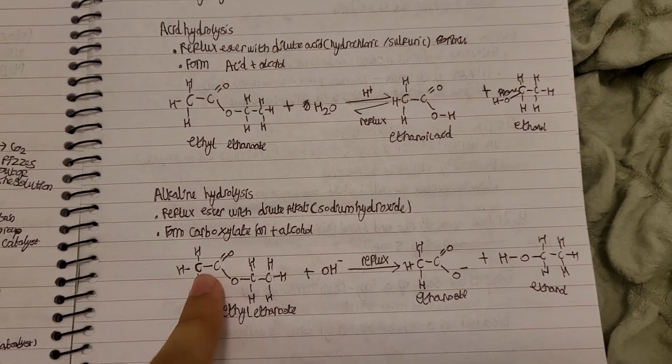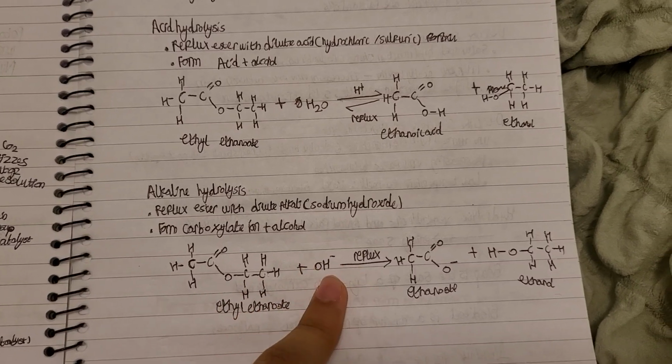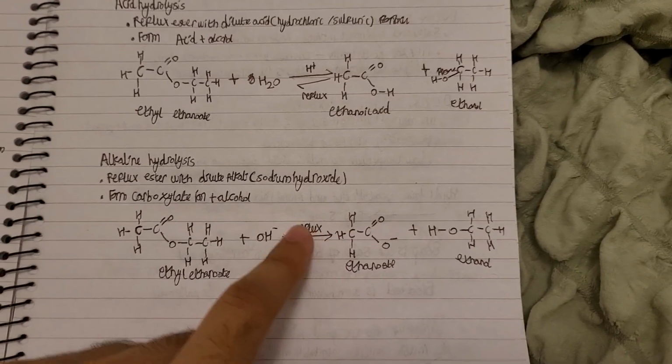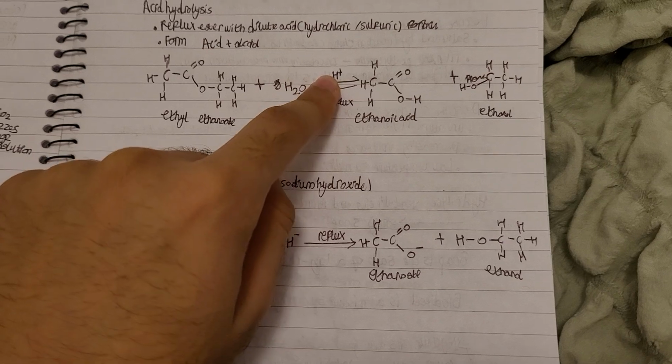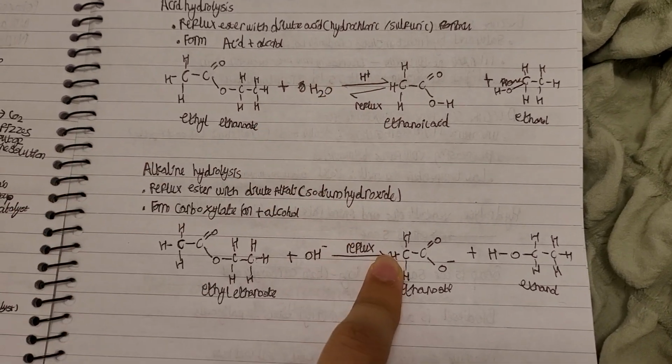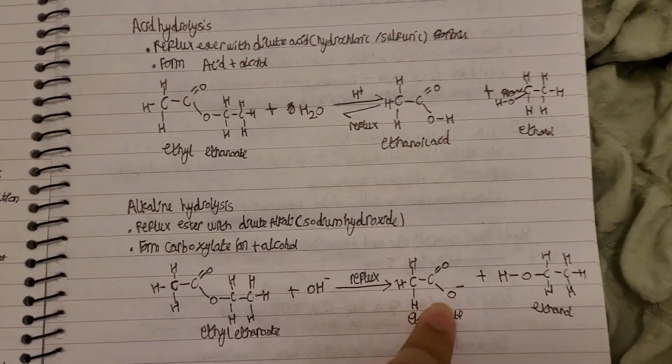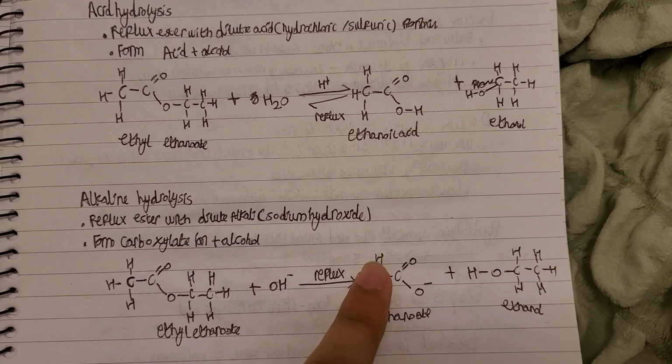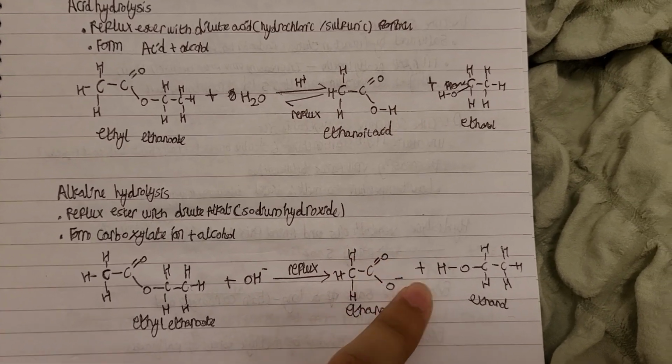So ethyl ethanoate plus OH minus, arrow, reflux. We don't use a dilute acid. We don't have H plus. It's just reflux with one arrow, and we form ethanoate, the one with the O minus, plus ethanol.